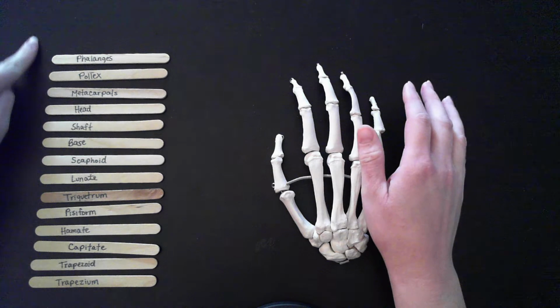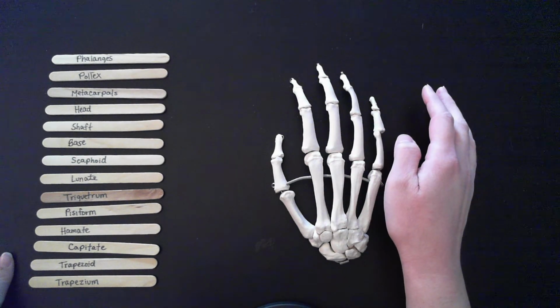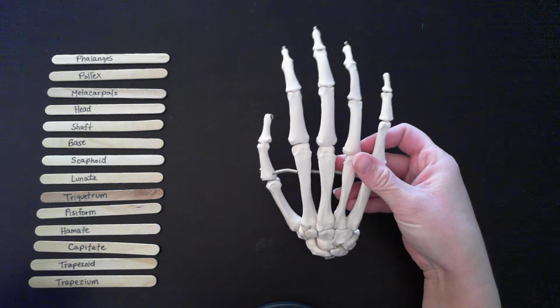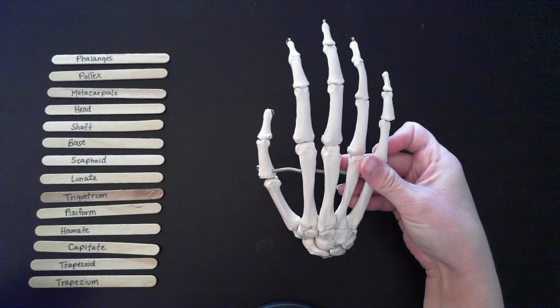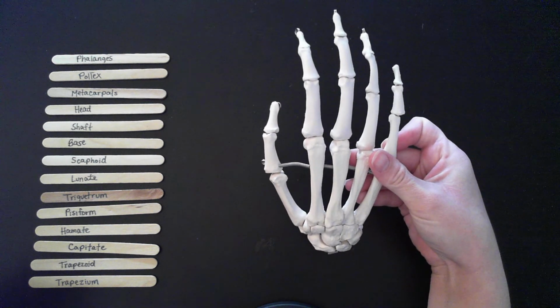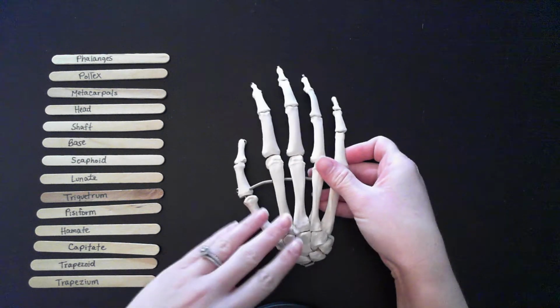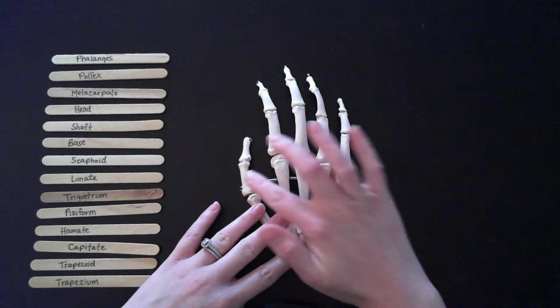I'm just going to go down the line of our terms here and kind of point them out as we go. I will show you in more than one view just in case you find one particular view more helpful to you than, say, another. So to start off, we're going to focus on our phalanges. So those are our fingers.